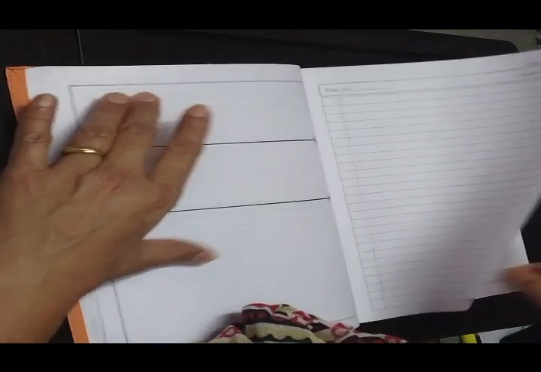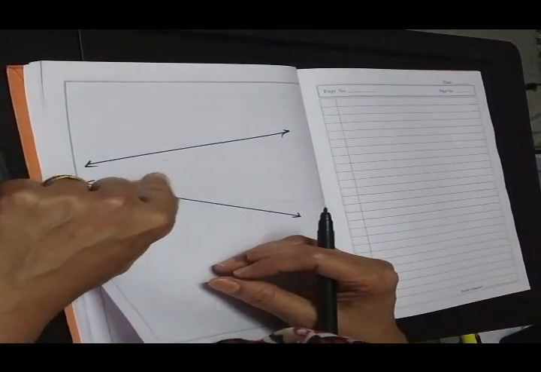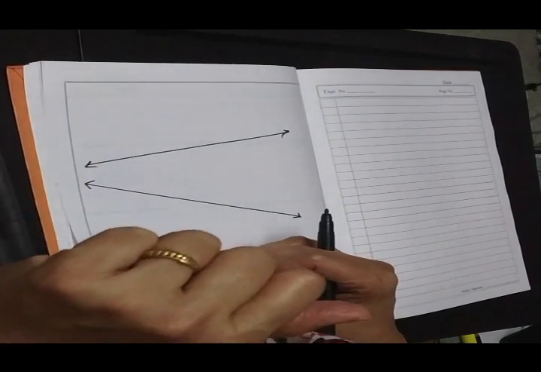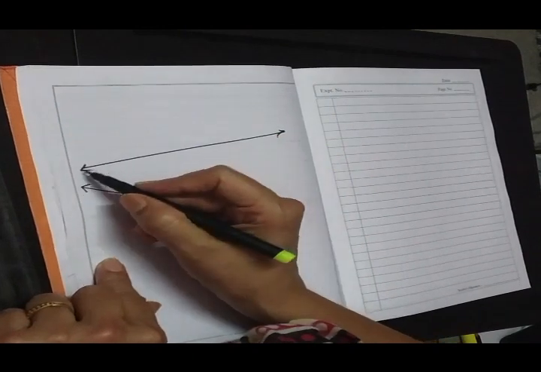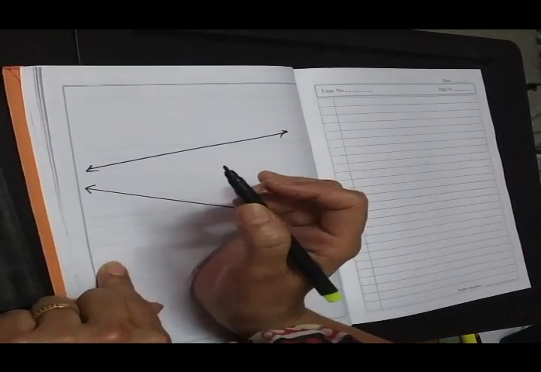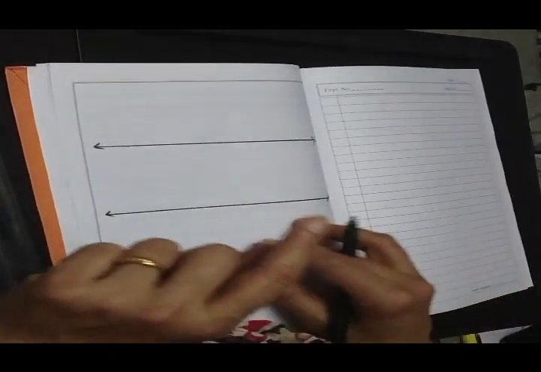Whereas in the second figure I have shown non-parallel lines, that means lines which are going to intersect somewhere. In this particular figure they are not intersecting, but if I extend the lines they are going to intersect each other. So these are non-parallel lines, whereas these are parallel lines.